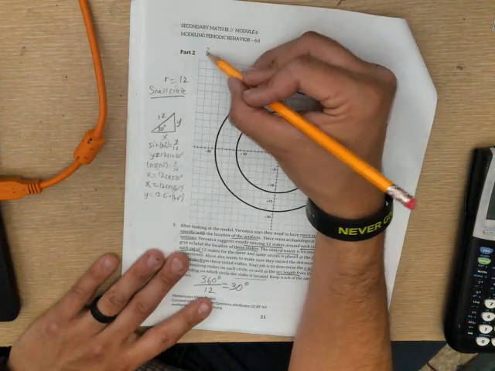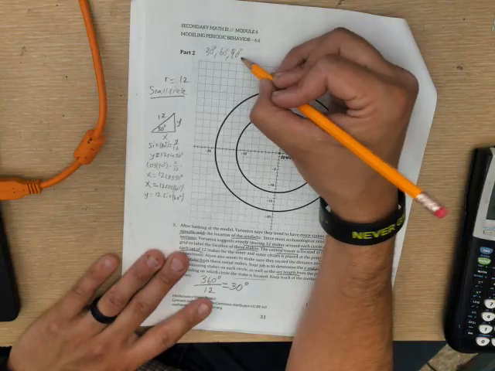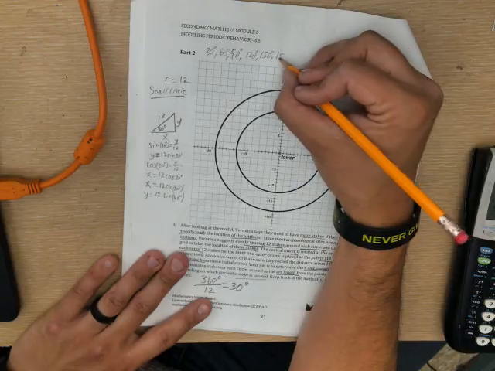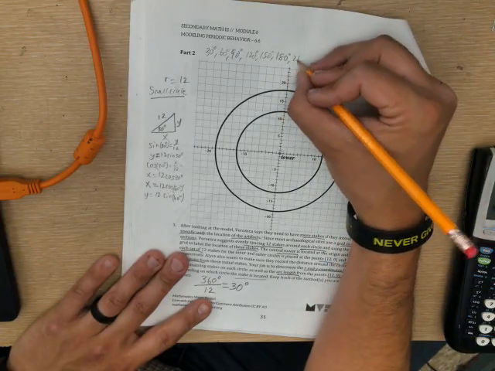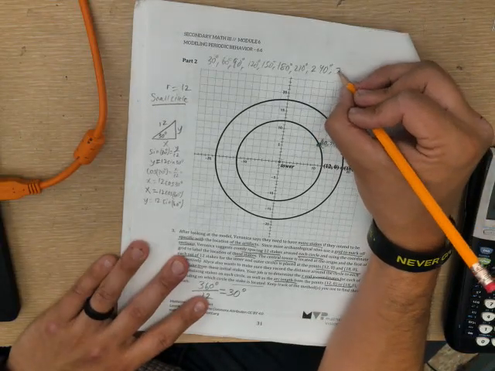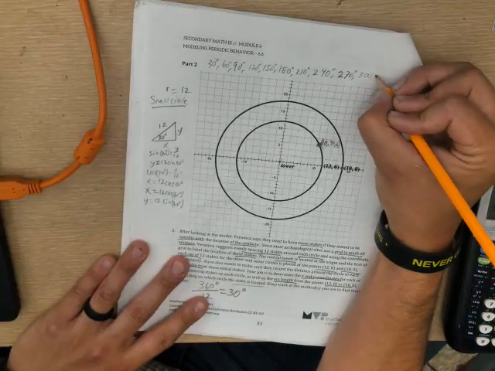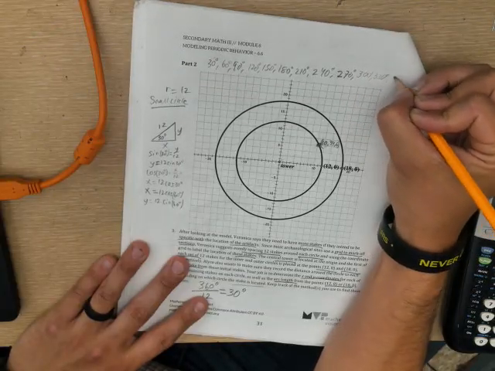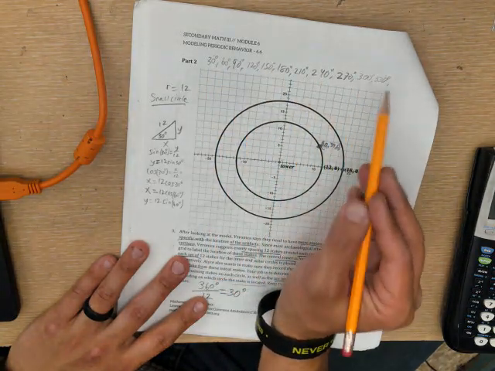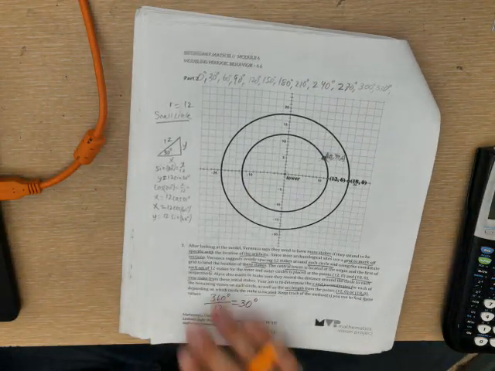So we're going to do this for 30 degrees, 60 degrees, 90 degrees, 120, 150, 180, 210, 240, 270, 300, 330, and that's it. 1, 2, 3, 4, 5, 6, 7, 8, 9, 10, 11, and the first one is 12 at 0 degrees. So those are the 12 stakes for the degree measurements.